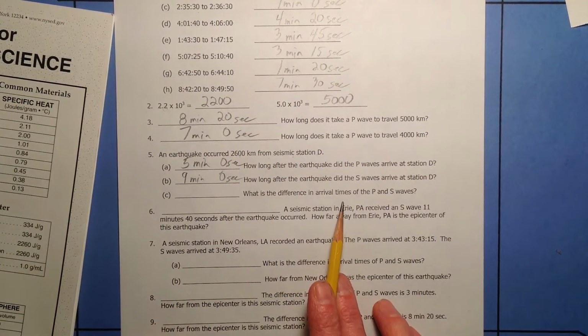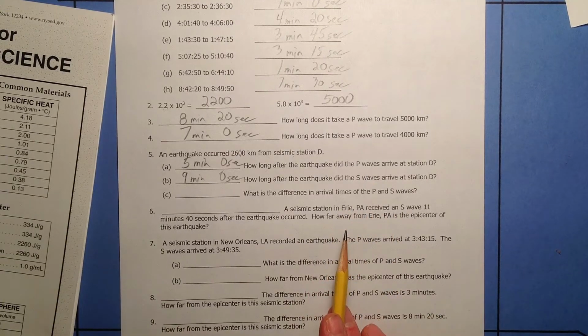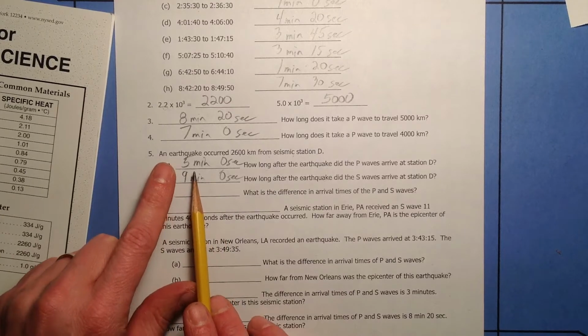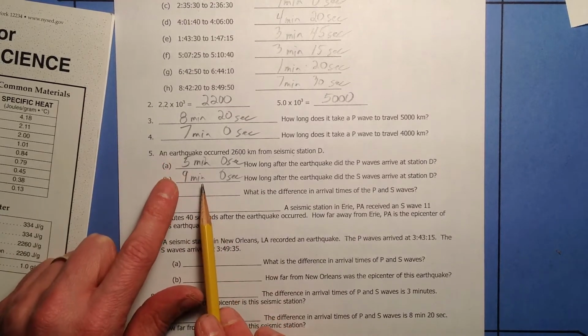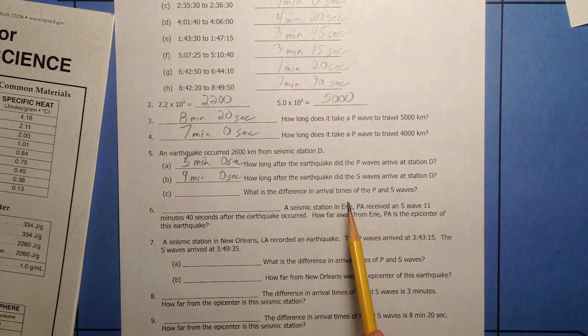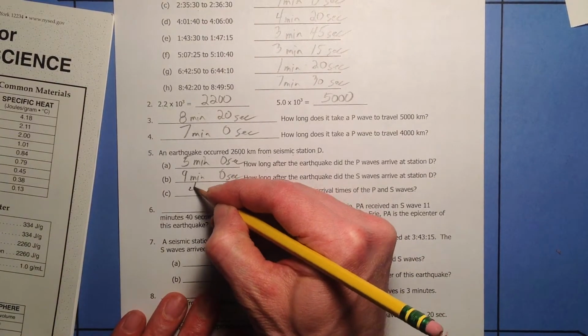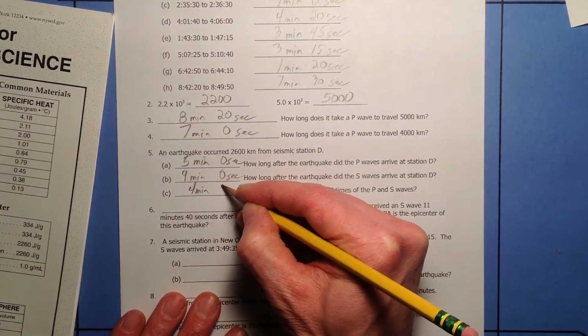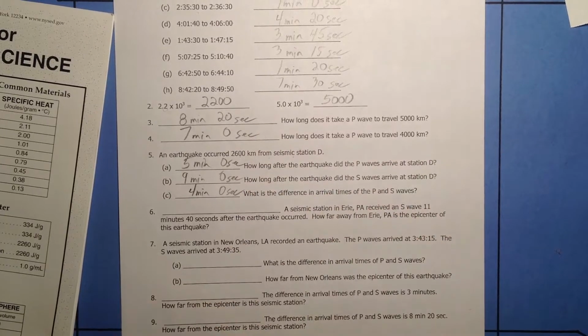What is the difference in arrival times of the P and the S wave? Well, if they both started at the same time, at the earthquake, this took 5 minutes to get there. This took 9 minutes. The difference is basically the S wave got there 4 minutes after. That's the difference in arrival time.